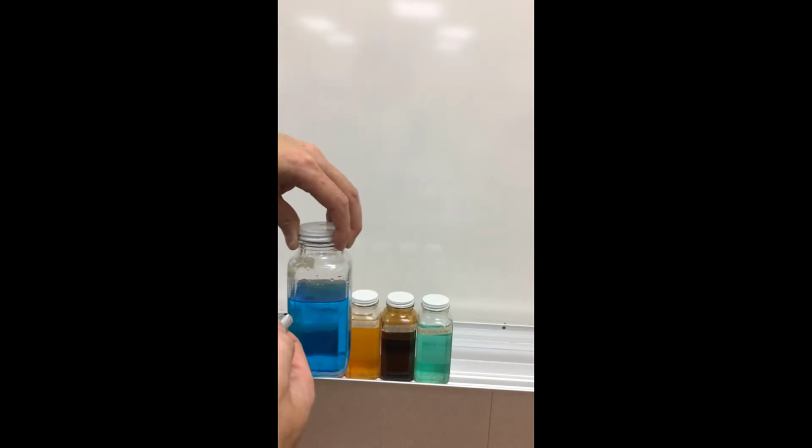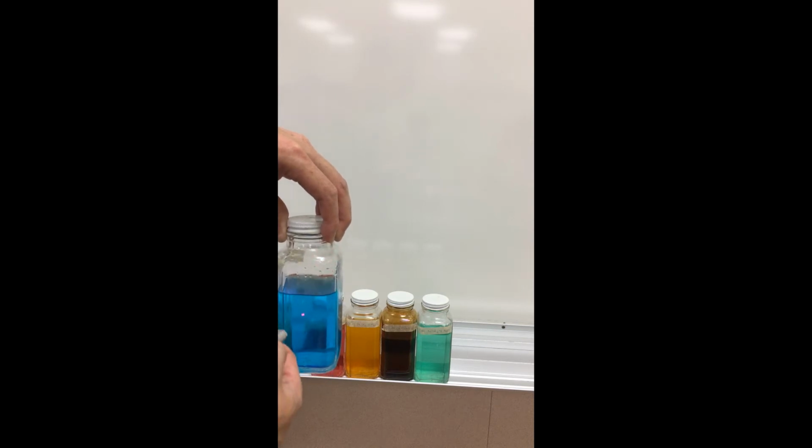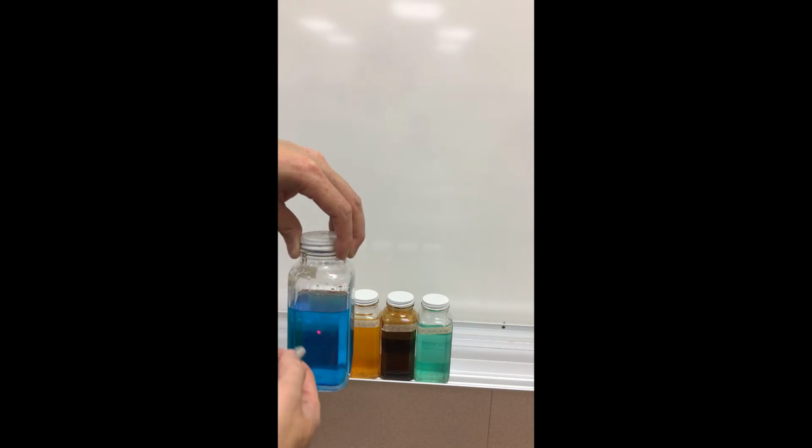I'm going to shine my laser pointer here through the clear of the glass, just so that you can see that part goes through no problem. As I then lower the laser pointer, you notice definitely this laser pointer has trouble getting through the copper 2 sulfate solution.